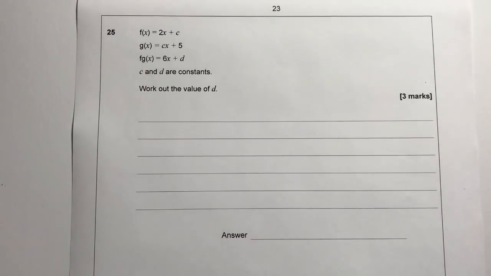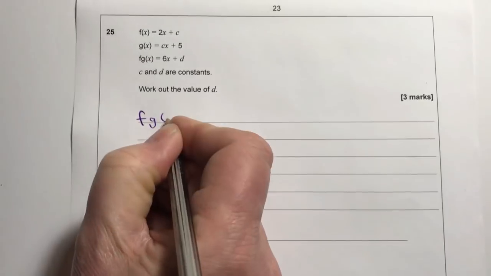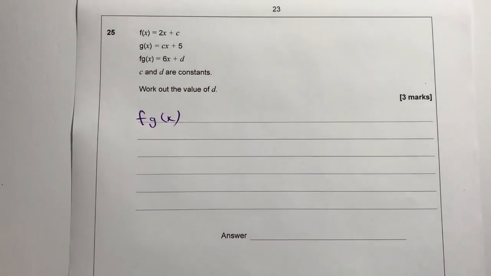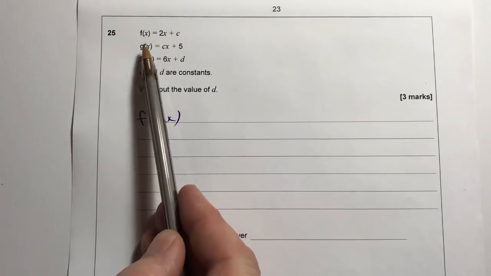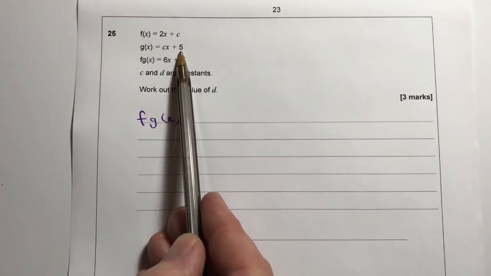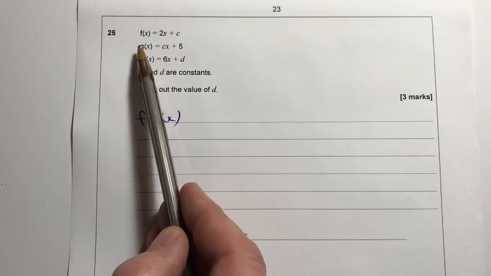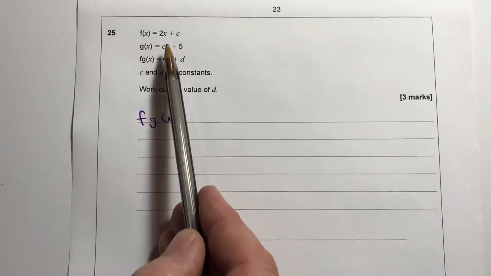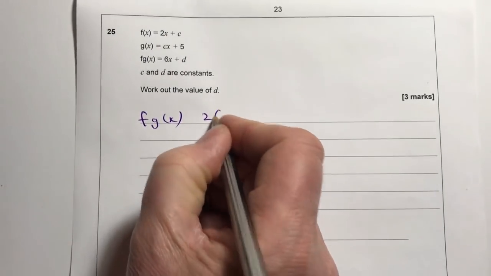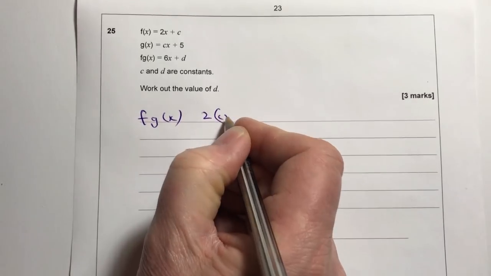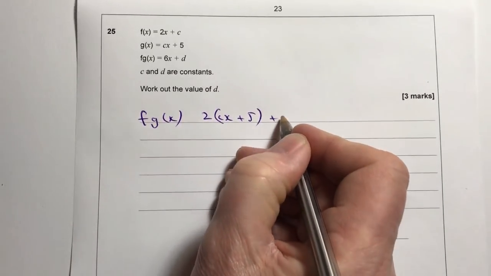So in other words, I can write fg of x as taking this bit and putting it into here. So I've got g of x, which is this, and I'm going to take that to the next function, which is the f of the result, if you like. So I'm going to put that into here. So what I end up with is 2 times (cx plus 5), and that's also then going to be plus c.